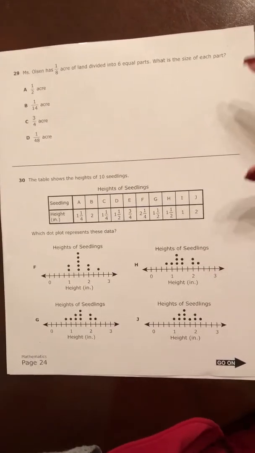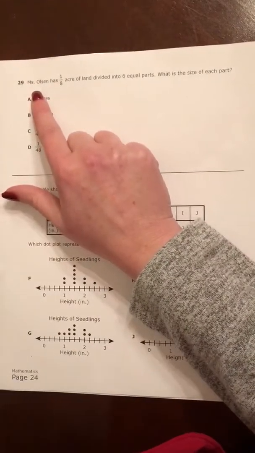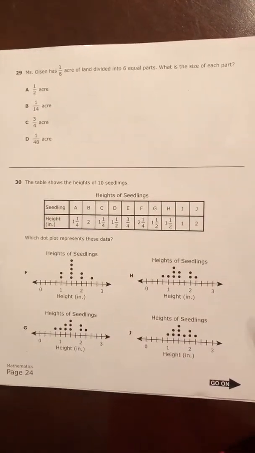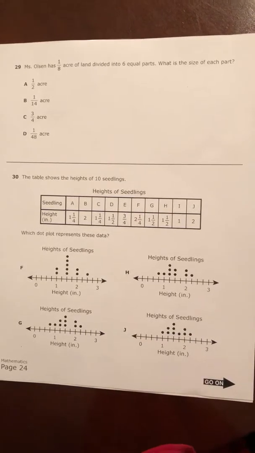All right, love, so we are gonna be looking at the page that has number 29 and number 30 on it. So we're gonna start here. Mrs. Olson has 1/8 acre of land divided into 6 equal parts. What is the size of each part?